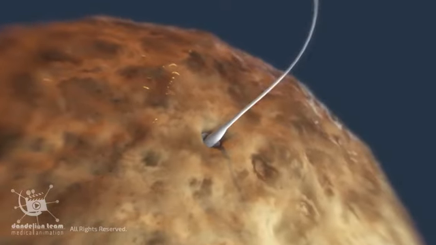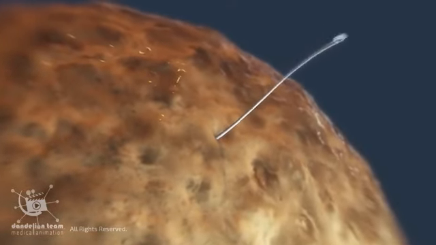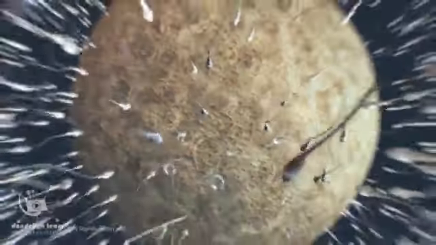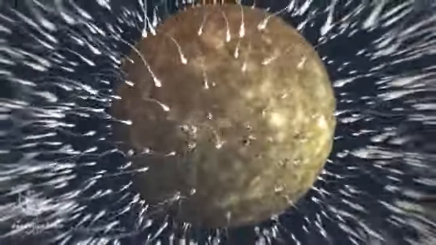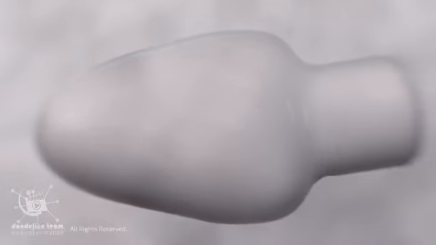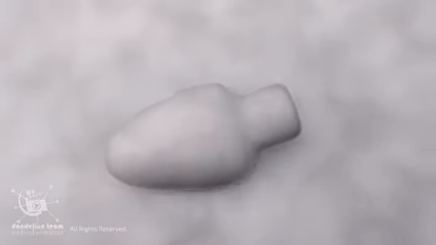Only one sperm can successfully break through this layer, and once it does, the surface of the egg changes immediately to prevent any other sperm from entering. When the sperm enters the egg, the tail is no longer needed and disintegrates. The head of the sperm fuses with the egg.